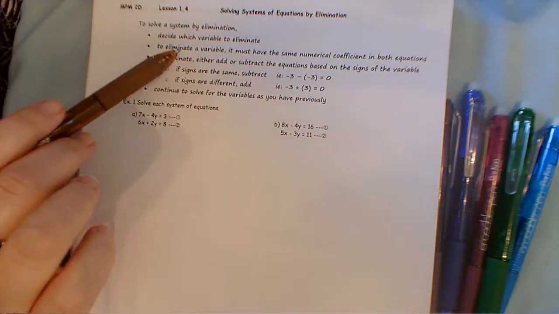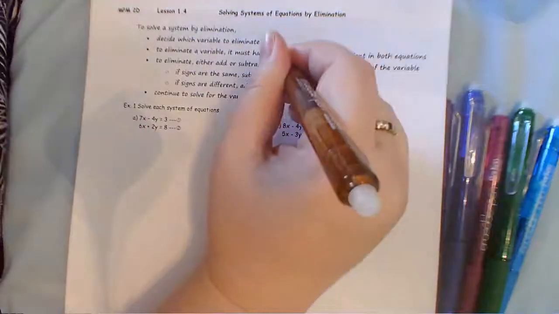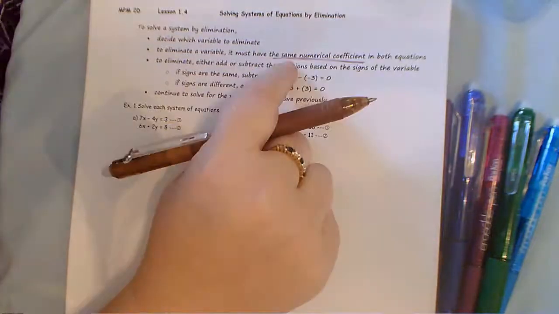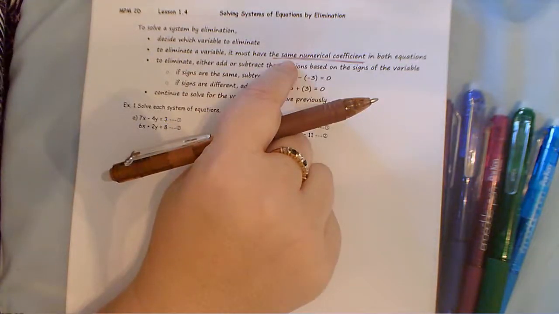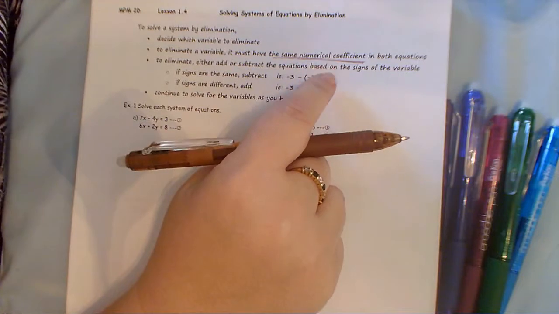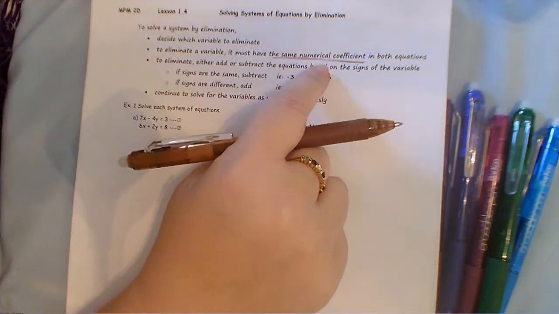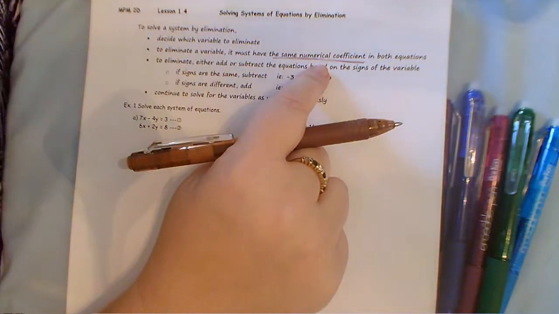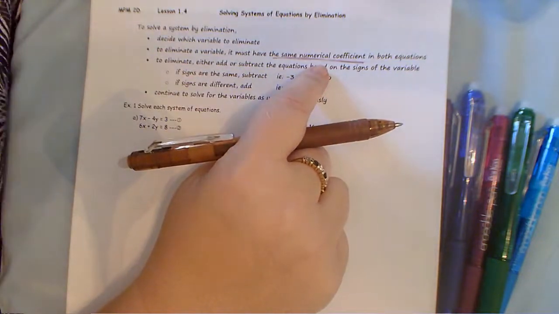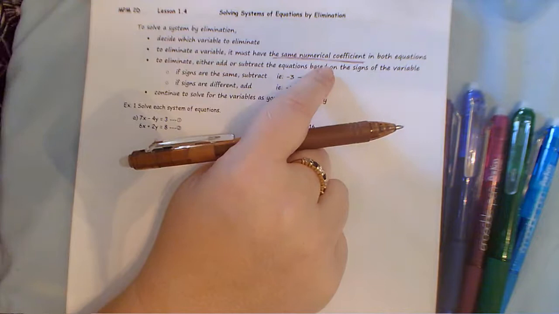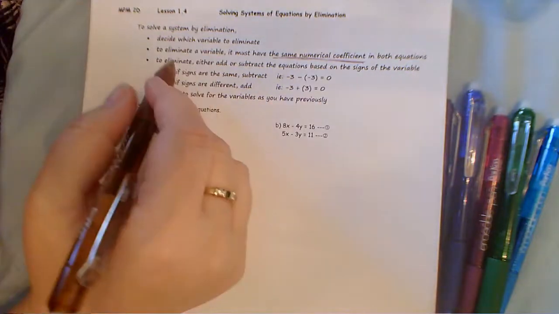But in order to eliminate a variable, your goal is to have the same numerical coefficient. So the number in front has to match. So whatever number's in front of the x in one equation has to be the same number in front of that x in the second equation. And if they're not the same, you have to multiply one of the equations or both of the equations by another number that makes them both match. And I'll show you what I mean by that.